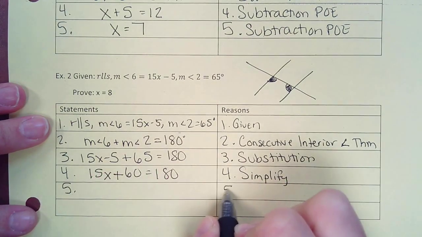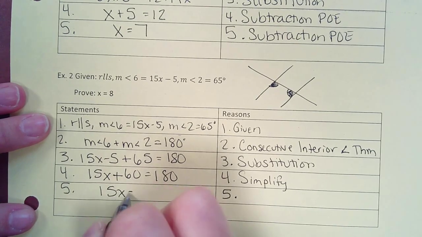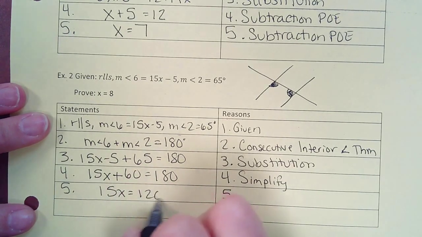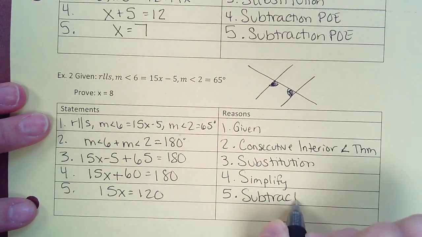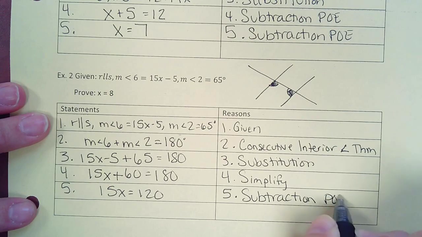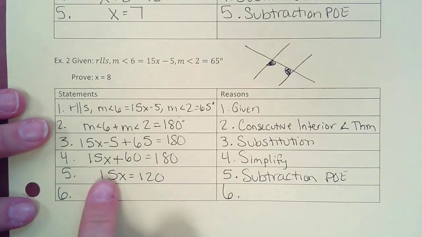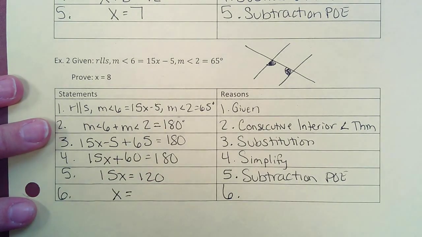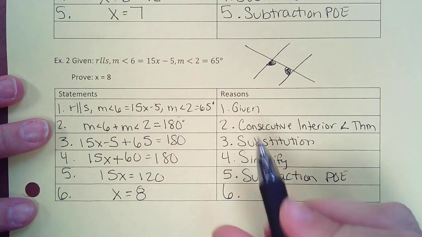Step 5. Subtract 60 on both sides. 15x equals 180 minus 60 is 120. Subtraction, POE. And step 6, divide both sides by 15. So x equals 120 divided by 15 is 8. Division, POE.